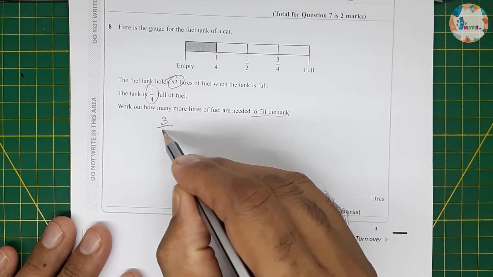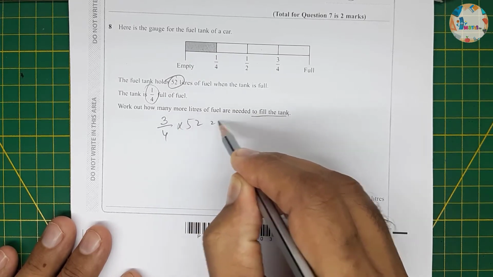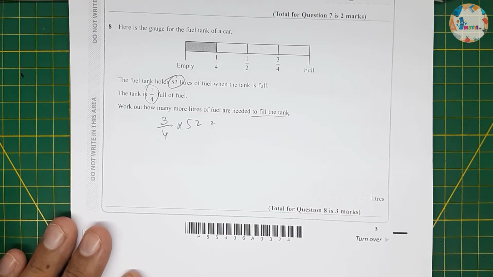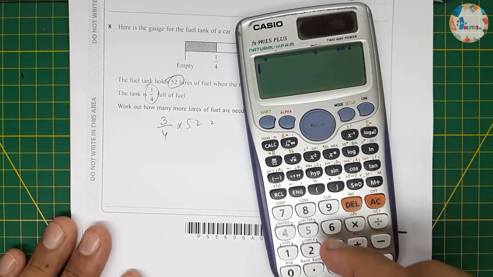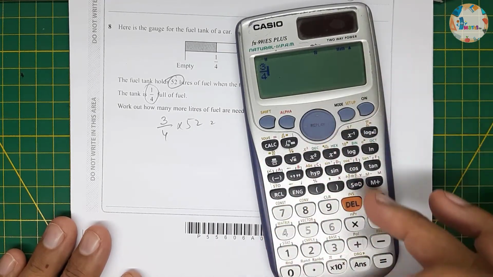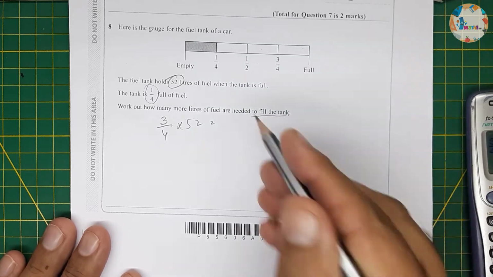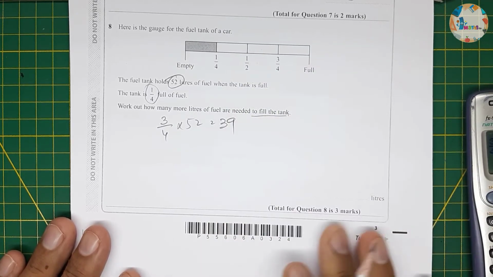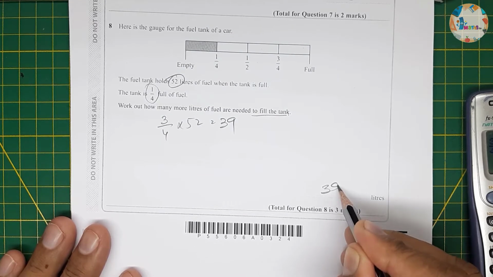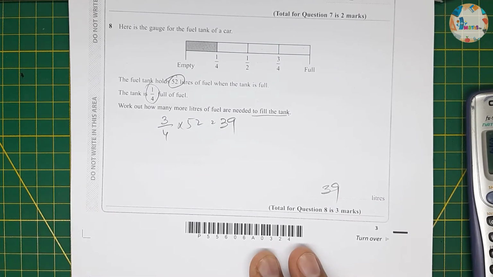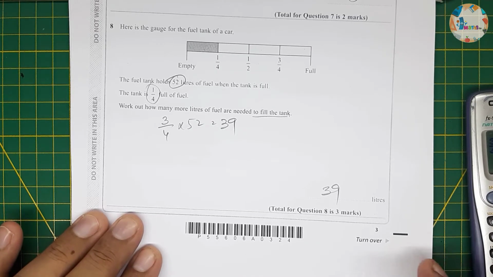So 3/4 of 52 will be the remaining, and if we calculate 3/4 of 52, this will be equal to 39. So 39 liters more is required to fill the tank. Hopefully you are getting these questions.